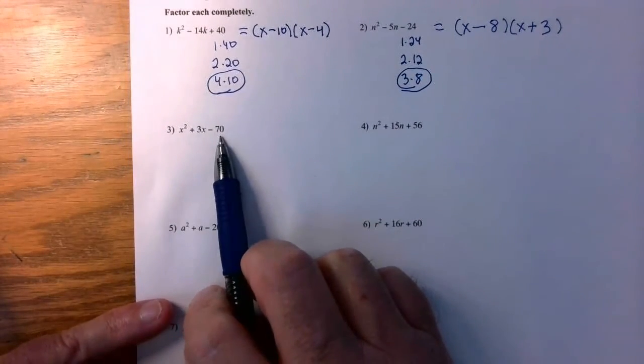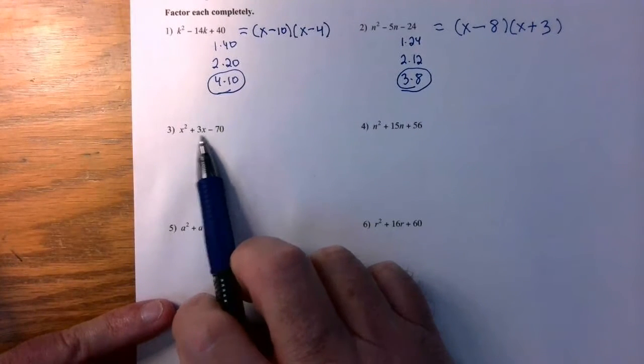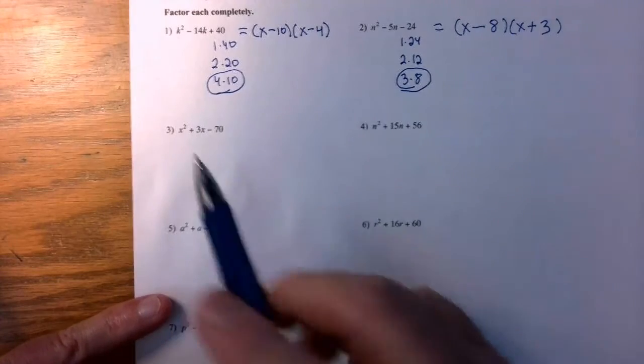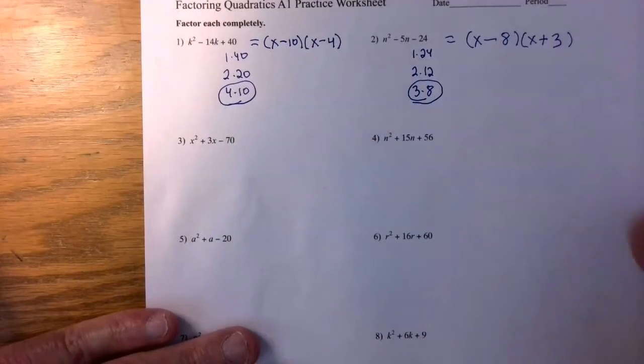Factor 70. I'm looking for two numbers where the difference between them is 3. When I subtract them, I get 3. All right. Oops. Sorry, guys, that means my wash is done.